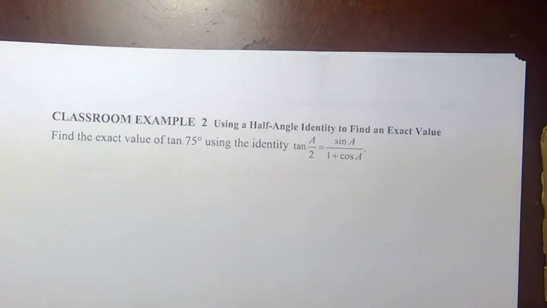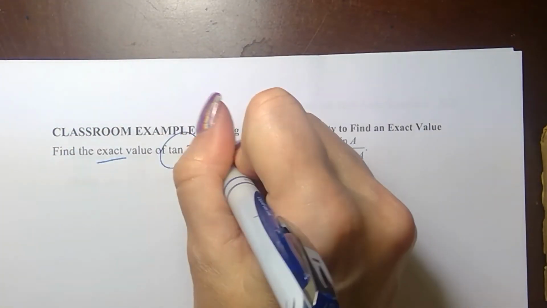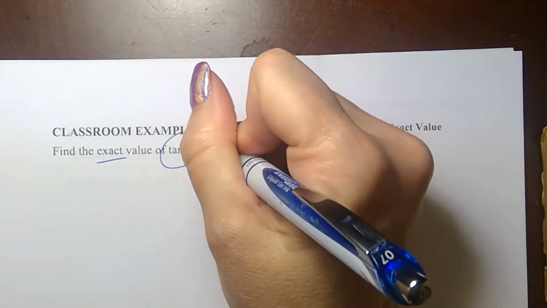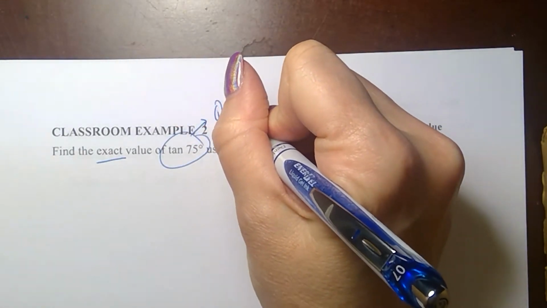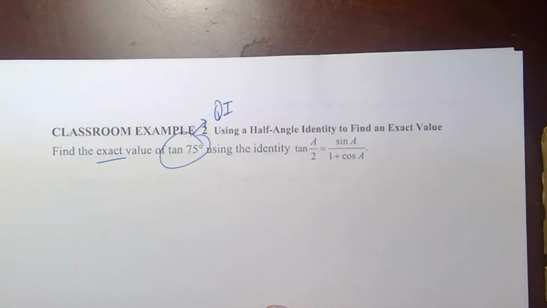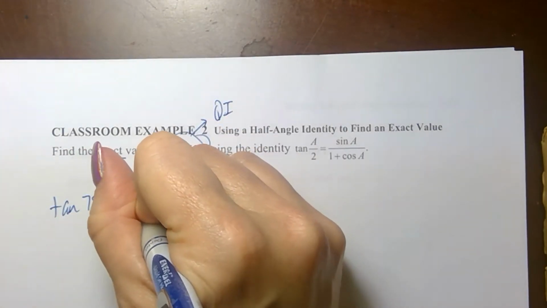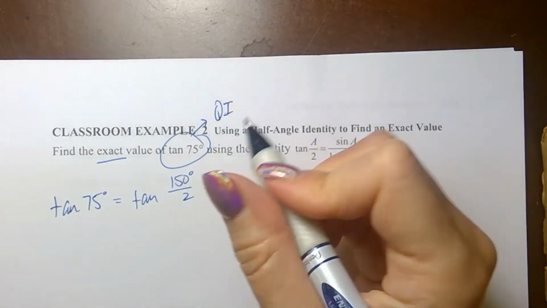Okay, tangent half angle. Exact value, so we're going to need to use our identities. Tangent of 75. 75 is not a special angle, but it's half of 150. Tangent of 75 degrees is still in quadrant 1, so tangent is going to be positive. Tangent of 75 degrees, tangent of half of 150.